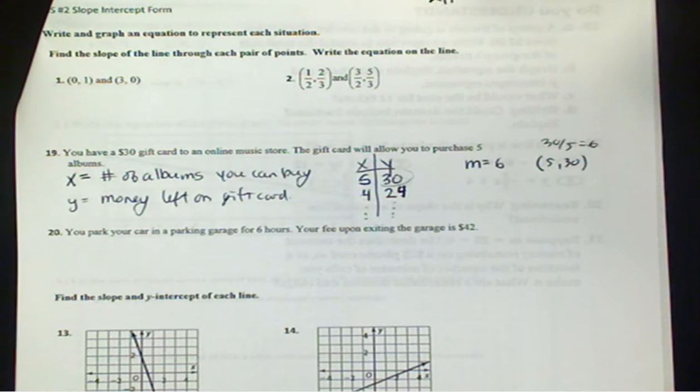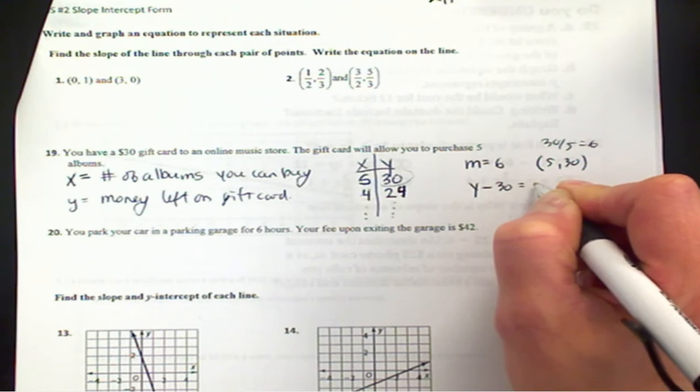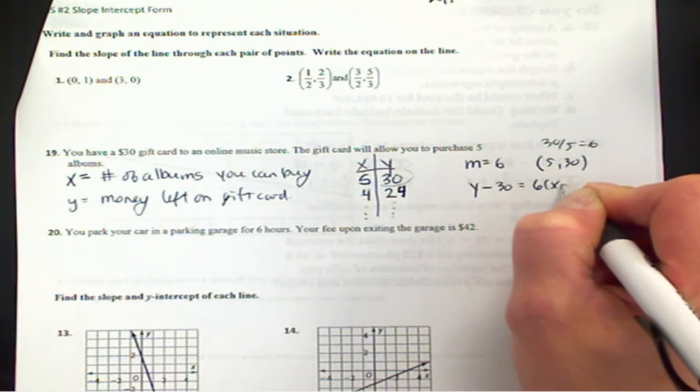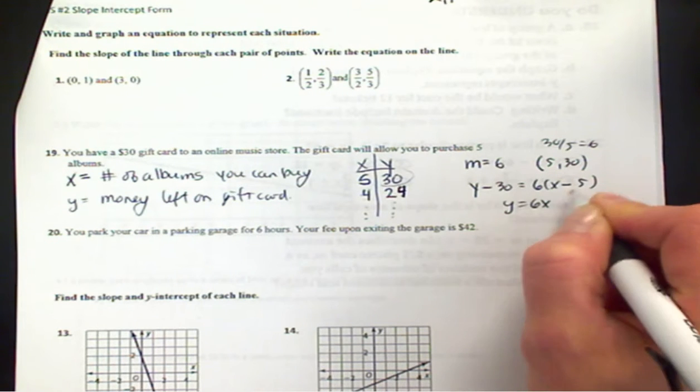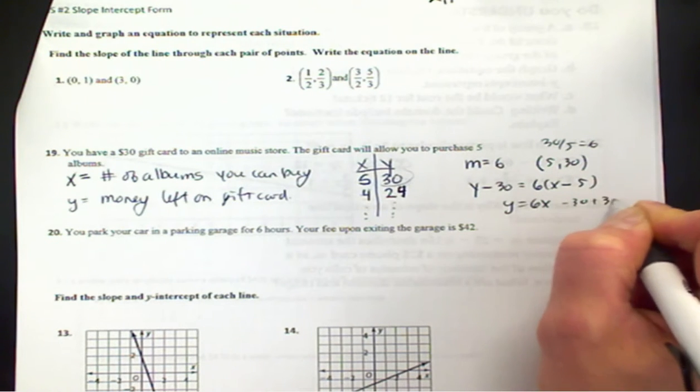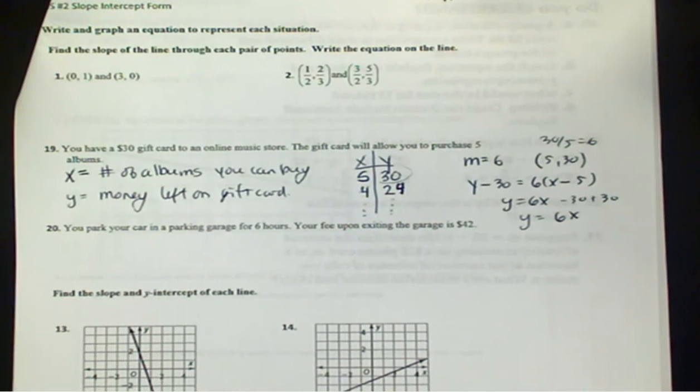Maybe you labeled it differently. y minus y1 equals slope times x minus x1. Oh, it appears as though it's just y equals 6x. That's it.